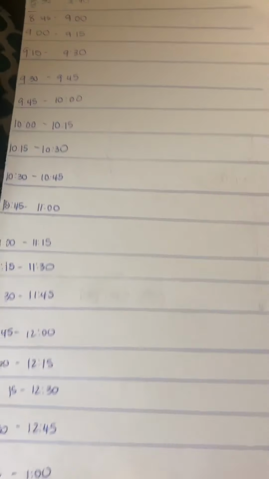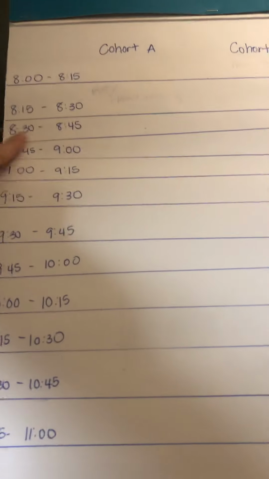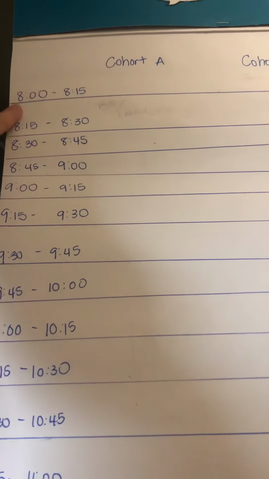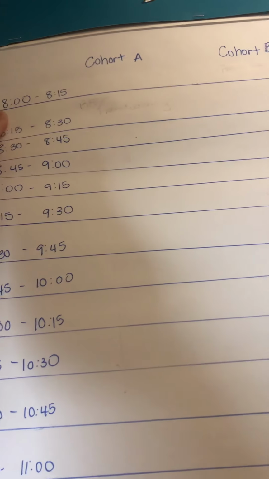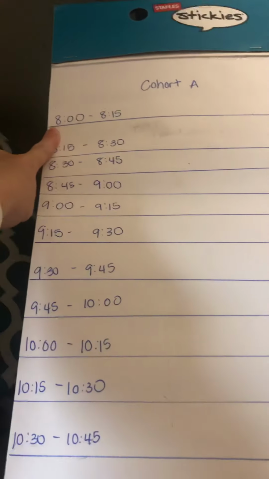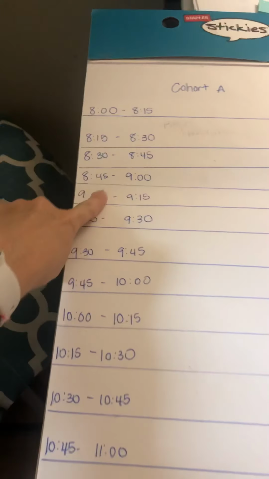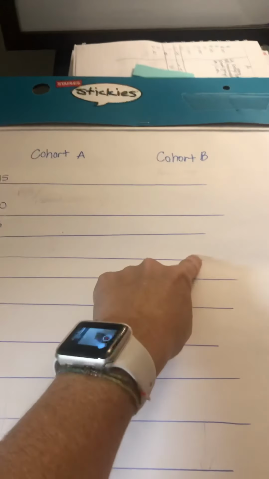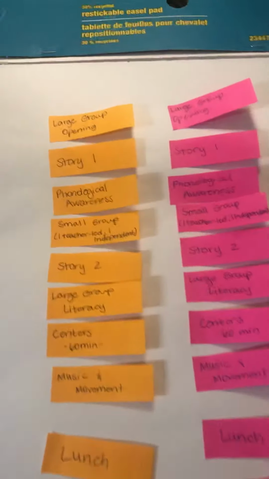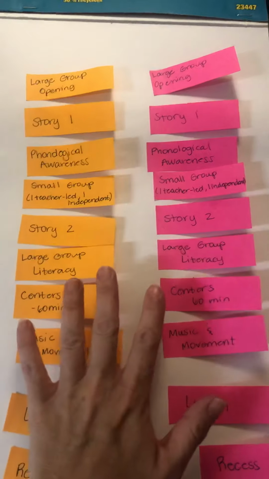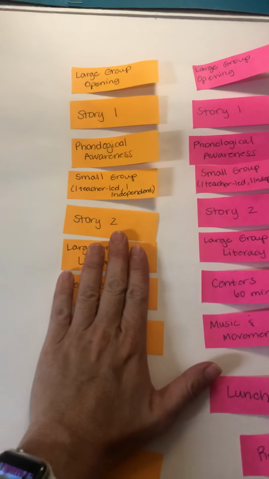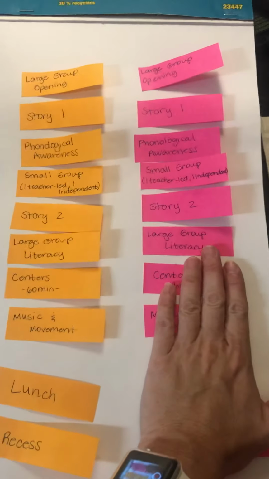Okay, so what I have here is a large piece of chart paper. I have my times. My arrival time here is 8 o'clock. Of course, you could adjust these times to match your program times. So I have 8 o'clock divided in 15-minute increments all the way down to my dismissal. Then I have cohort A, cohort B. On my little sticky notes, I have color-coded orange for cohort A, pink for cohort B.